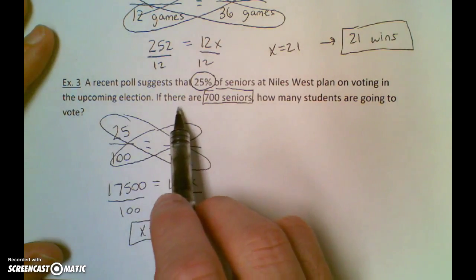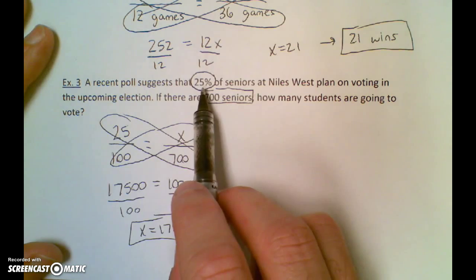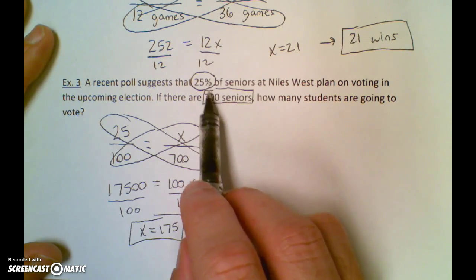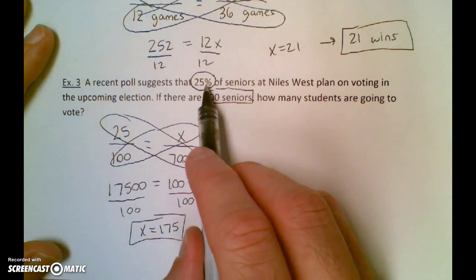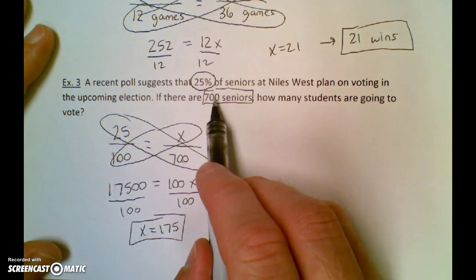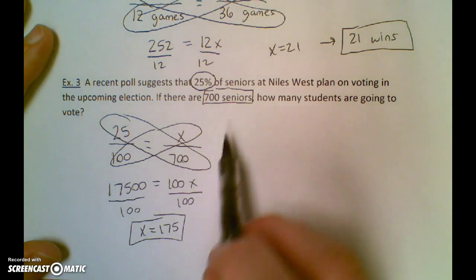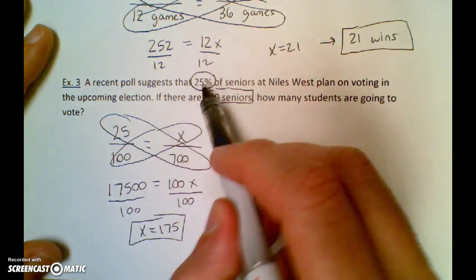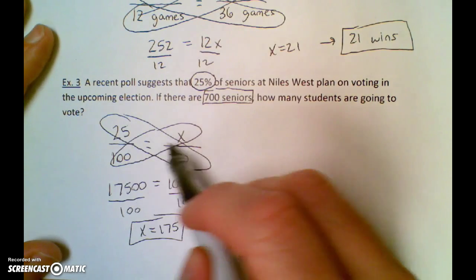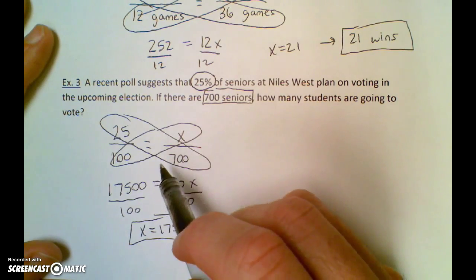And think about this in terms of the problem. If you have 700 total seniors and you want 25% of them, that number has got to be less than 700. It cannot be more than 700 if you want 25% of 700. So if you get an answer that's bigger than 700, you did something wrong. Look back and make sure you set up your proportion appropriately. Remember, percentages are always a number out of 100, and then you have to figure out what is the total amount of people and then what they give you or what you're looking for.